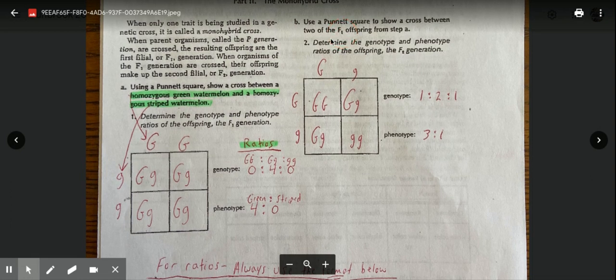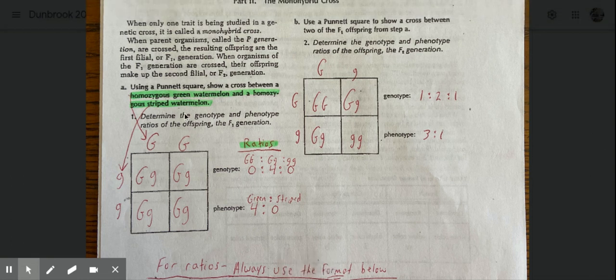First, they asked you to take a homozygous green and a homozygous striped watermelon here in number one. Again, dad's alleles go up here. He only has dominant alleles, so half of his sperm will get a dominant G, and the other half of his sperm will also get a dominant G or green allele, because that's all he has to give, because he's homozygous dominant. We would call him a true breed, by the way.